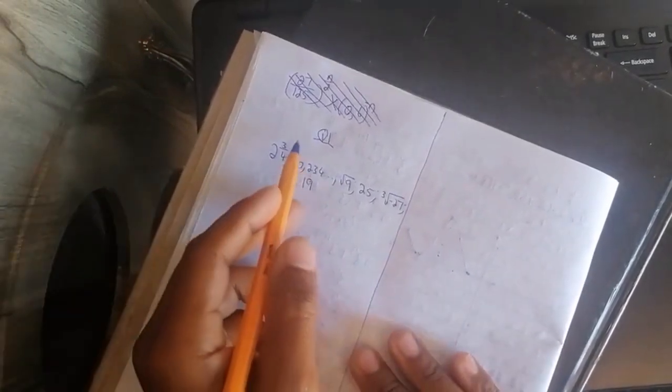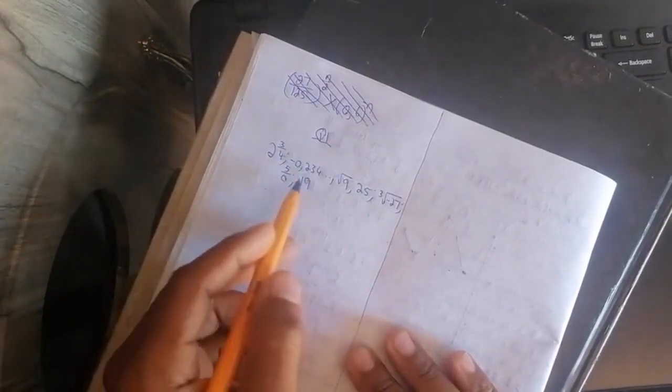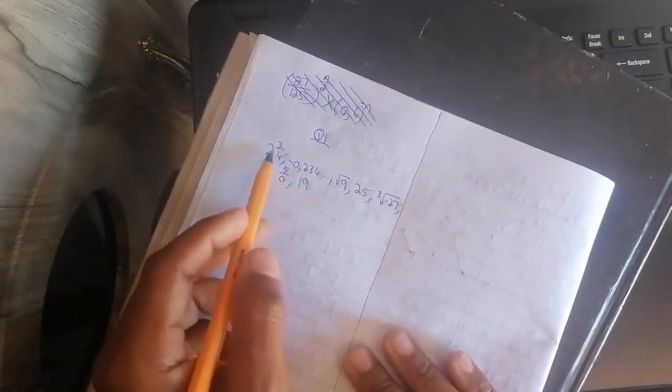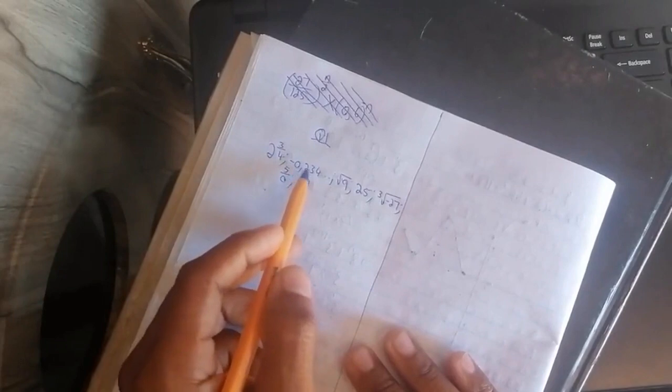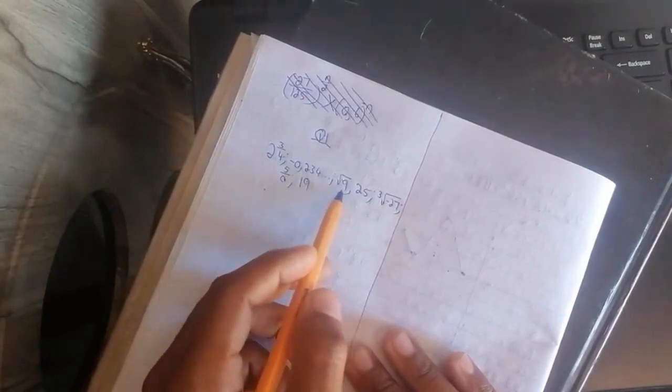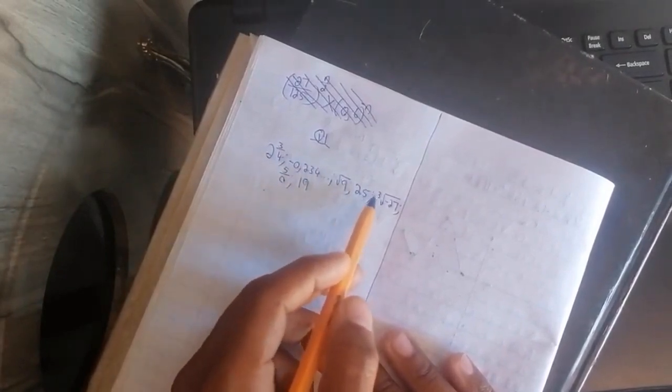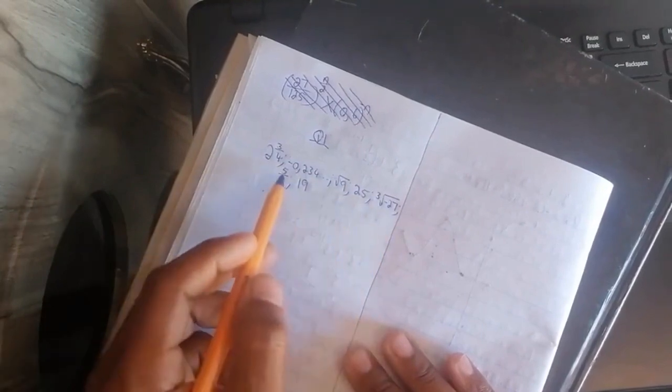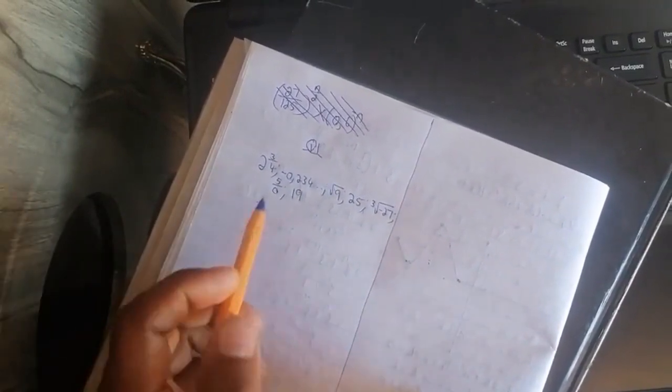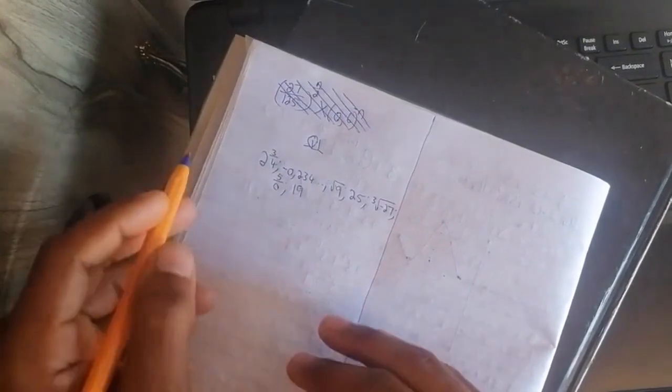This time we are dealing with a grade 8 question paper on the subject of mathematics. In the very first question, we are presented with: 2 and 3 and a quarter, minus 0.234, the square root of 9, the square root of 25, the third root of negative 27, 5 divided by 0, and 19.